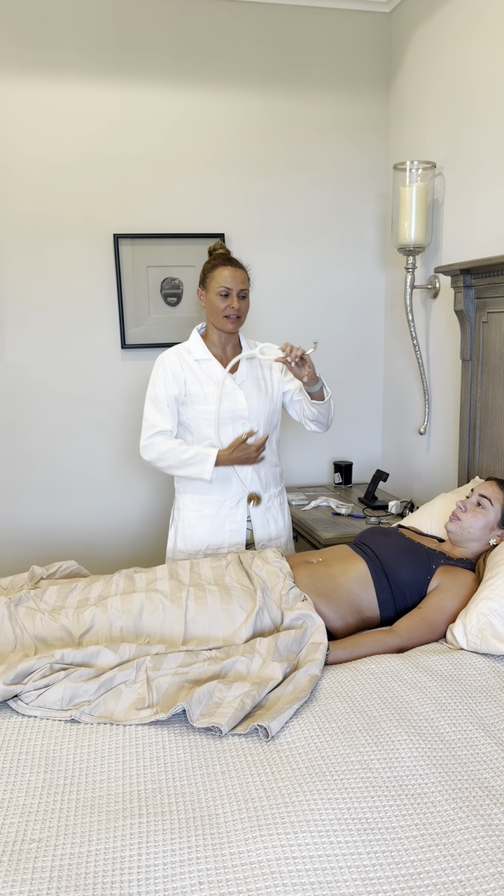Perfect, no bruit heard there. Next, we're going to be moving on to the renal arteries, which are branching off of the aorta to the right and to the left. The same thing, I'm going to be listening for bruit there. We're still above the level of the umbilicus at this point. Perfect, no bruit as well.